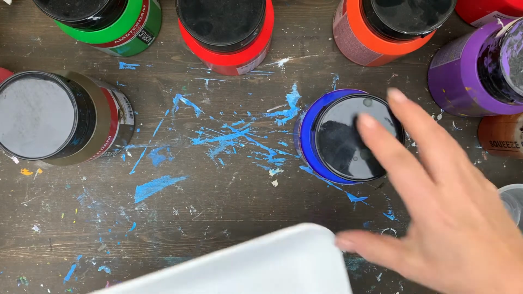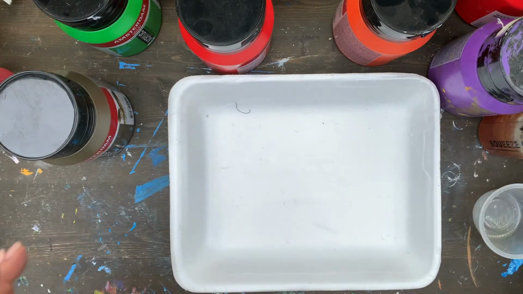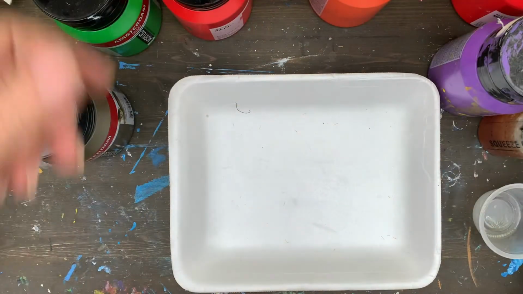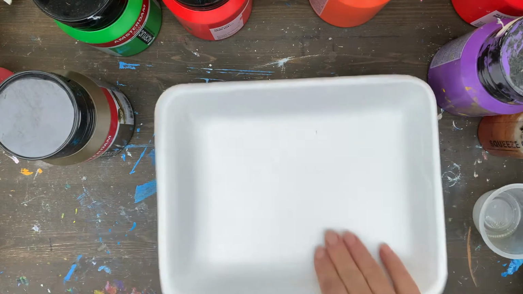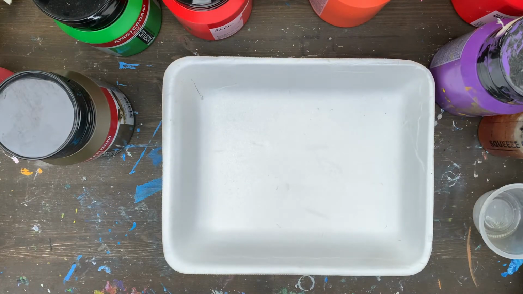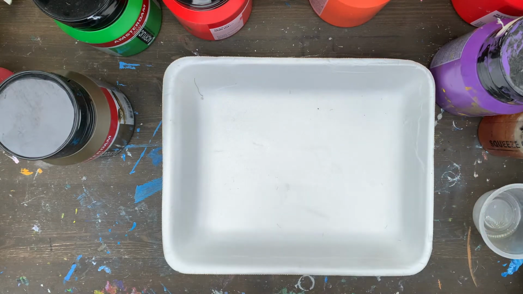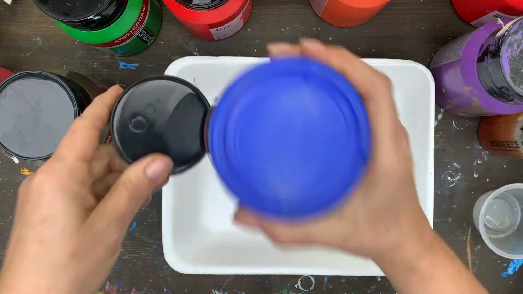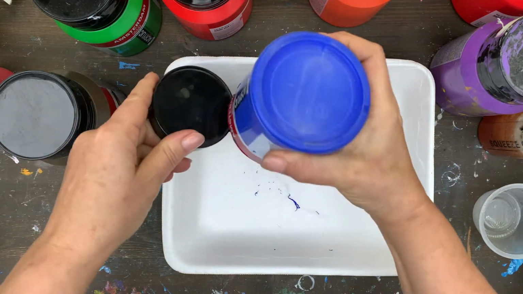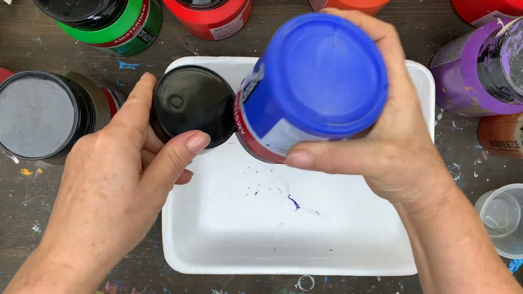Now, how can I take away intensity of the color? Very simple. I have three options to do it. Let's start with the color that is really very, very bright, and I think we will use this particular blue for it. So I'm taking a little bit of it on my palette. Good.